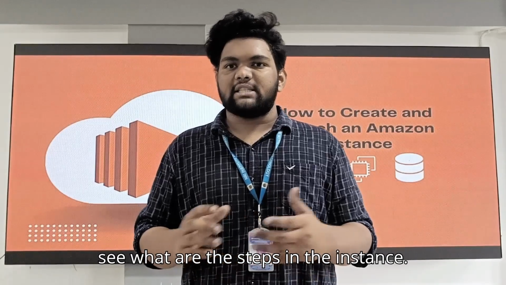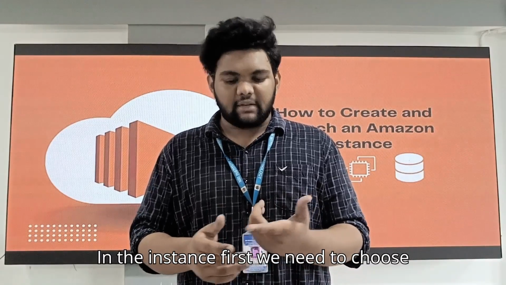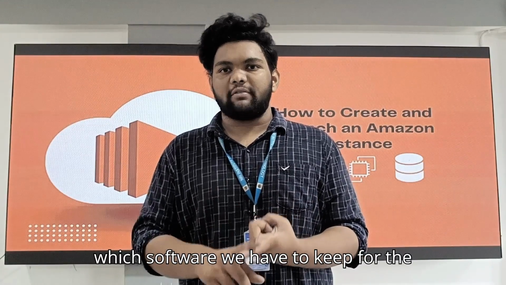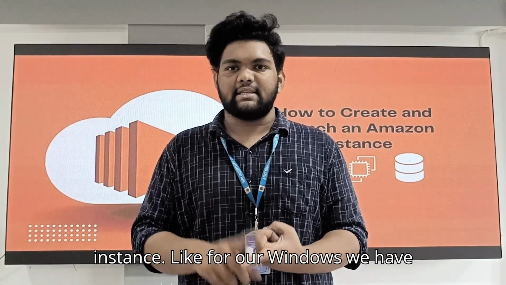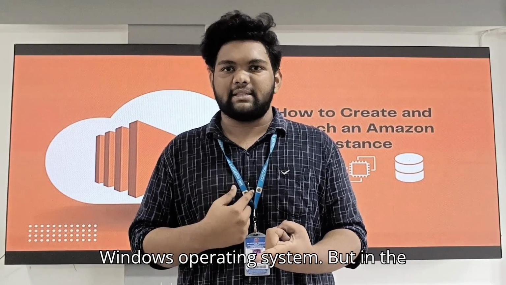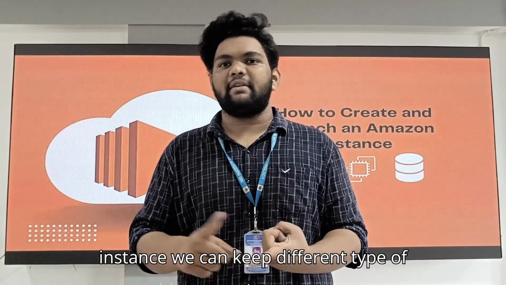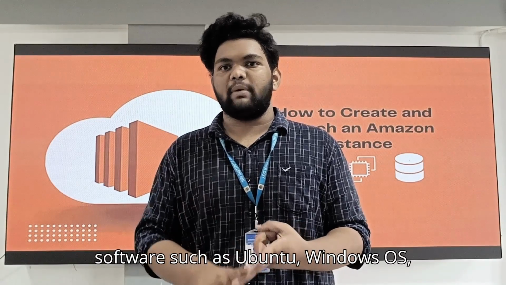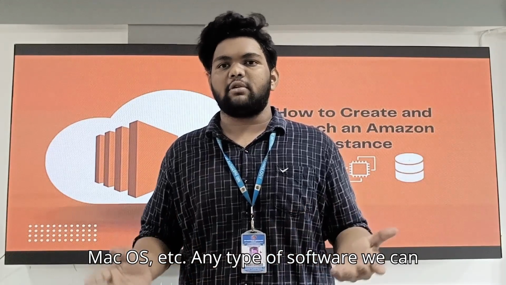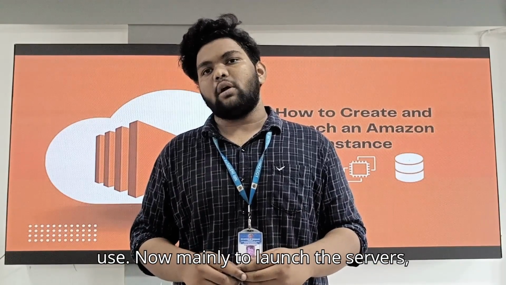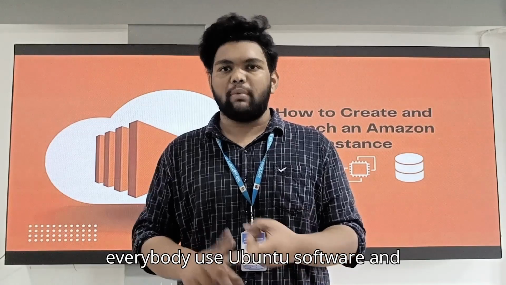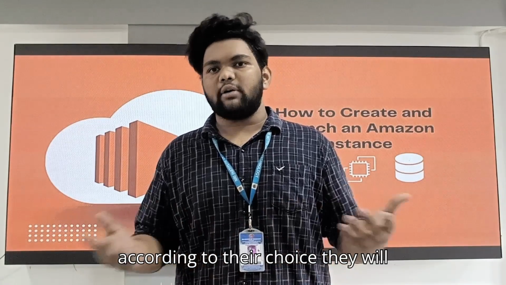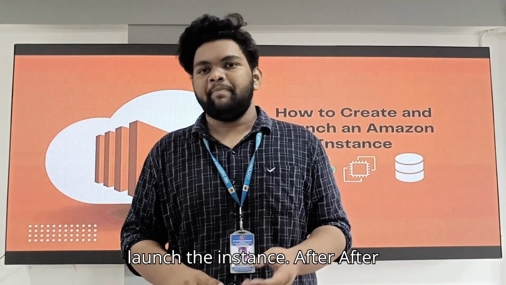Now let's see the steps for the instance. First we need to choose which software we have to keep on the instance. For our laptop we have the Windows operating system, but on an instance we can keep different types of software such as Ubuntu, Windows, Mac OS, etc. Any type of software we can use. Mainly to launch servers, everybody uses Ubuntu software, and according to their choice they launch the instance.